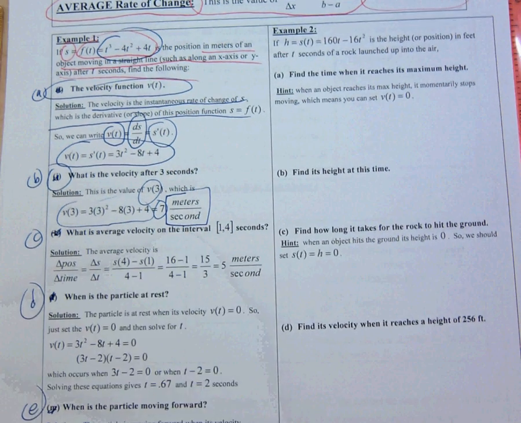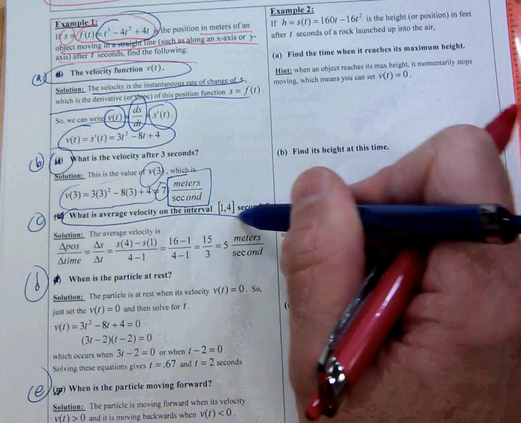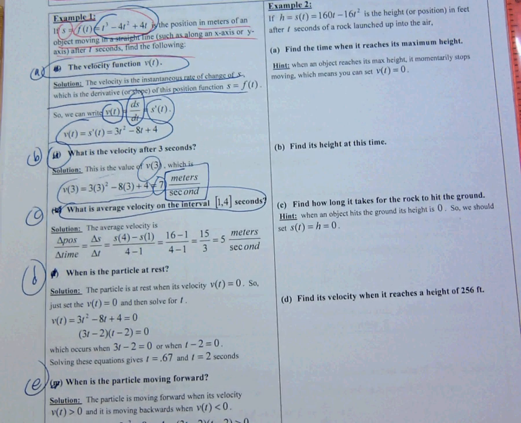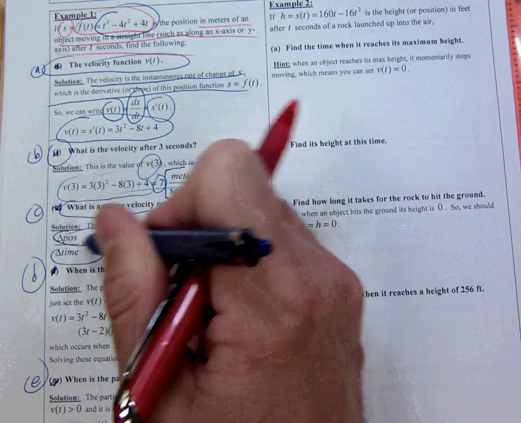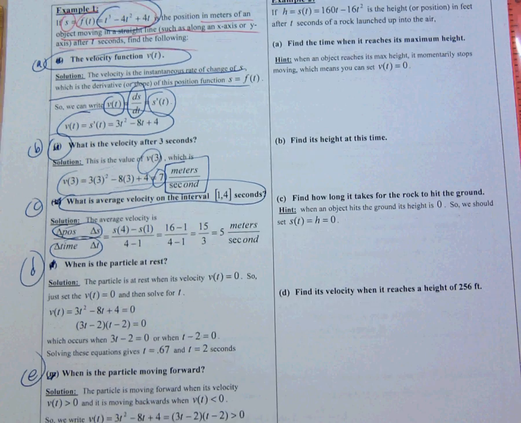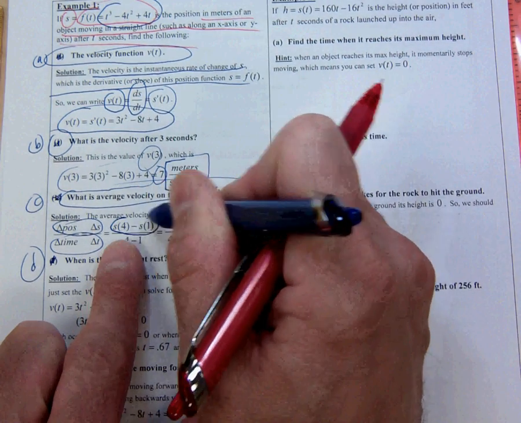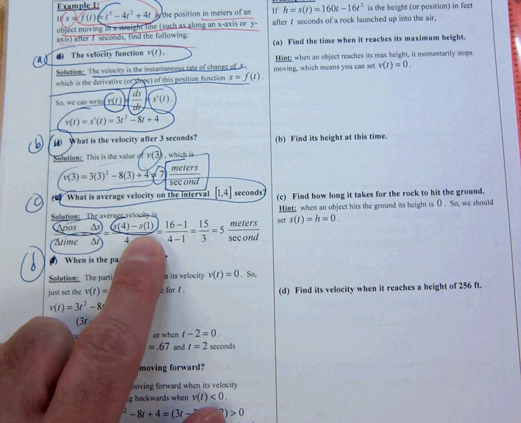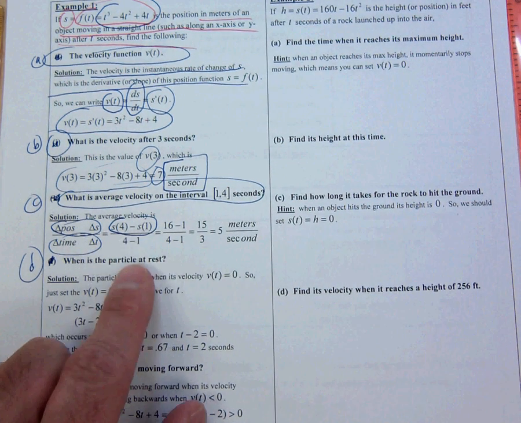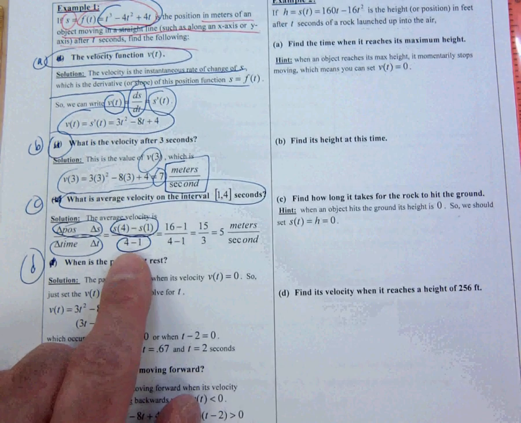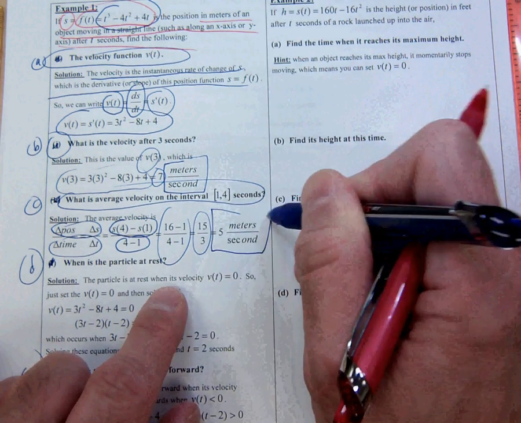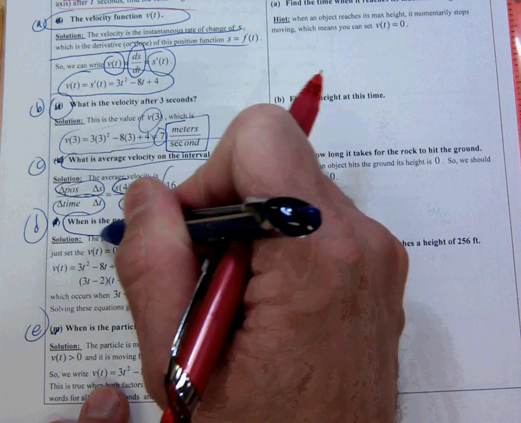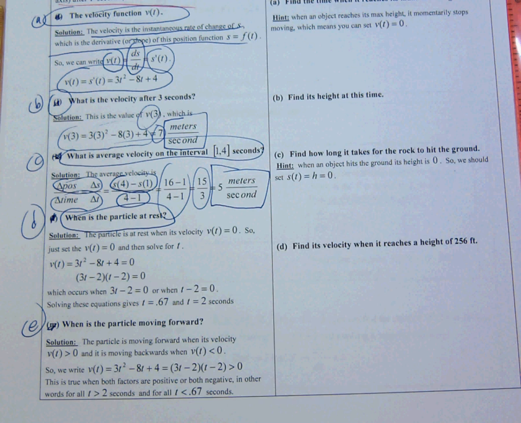All right, what's the average velocity on the interval 1 to 4? Think about it: to find the average velocity, don't you just take the change in the position over the change in time on an interval? That's what I did. I found the position at 4 seconds minus the position at 1 second, s of 4 minus s of 1, all over 4 seconds minus 1 second, which is the change in time. Doing the math, I get 5, and again, it's meters per second. Understand? Now, when is the particle at rest? Think about it. What can you say when a particle's at rest?